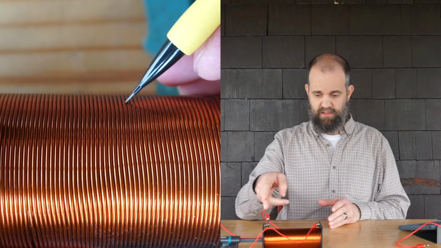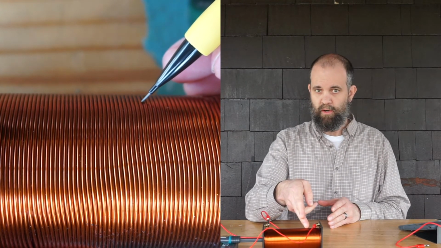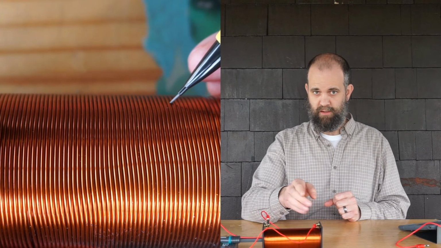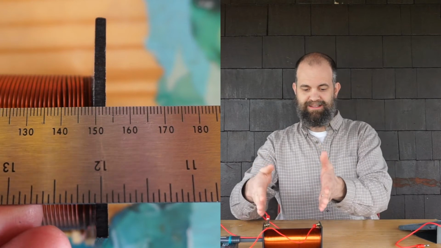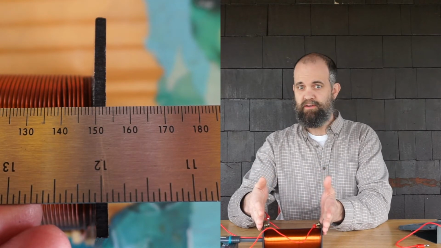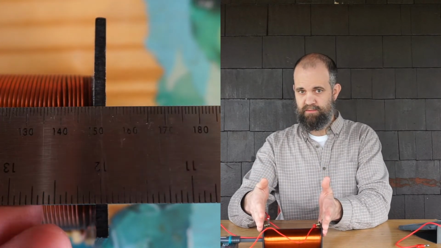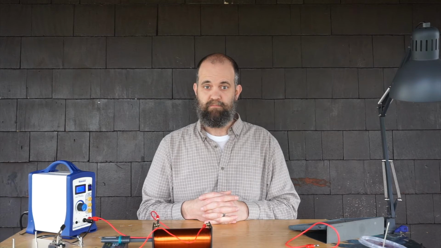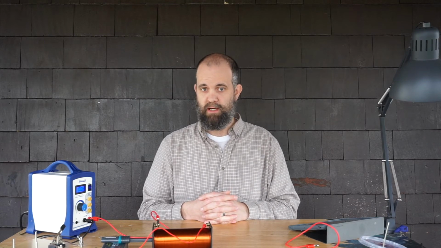There are 5 layers, and each layer has 104 loops. I counted. I did. And if I measure the length of it and determine it's 149 millimeters, so 0.149 meters, then I should be able to determine an experimental value for the magnetic permeability of vacuum, that mu naught.